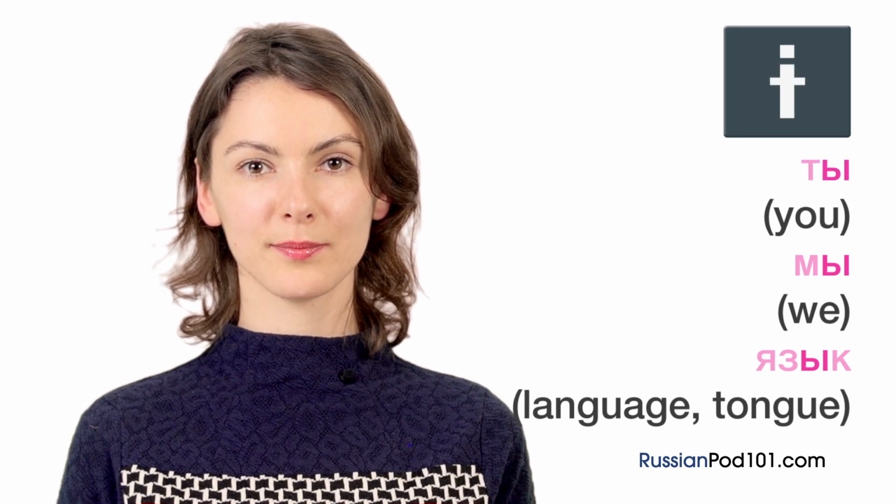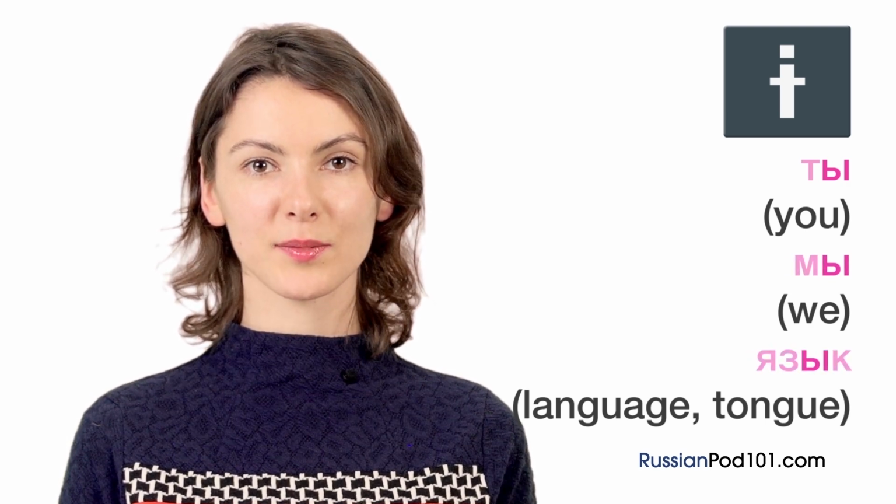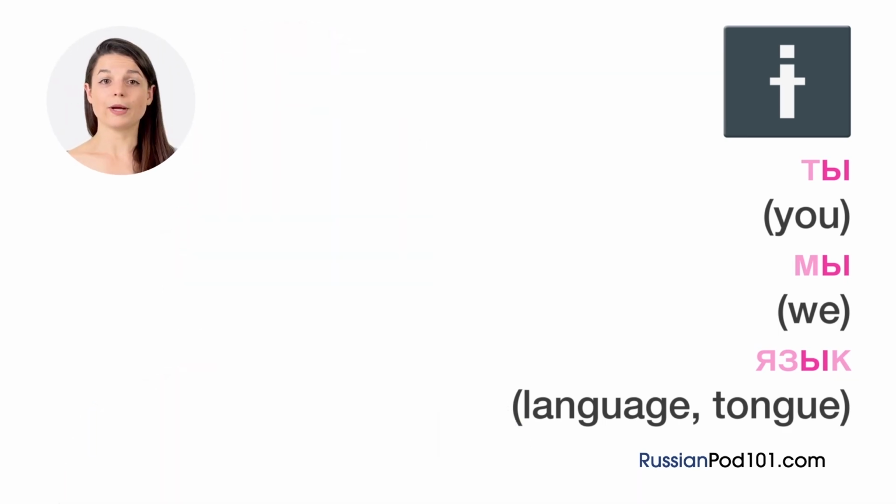Ы. Ты, мы, язык. Raise the middle part of your tongue all the way to the roof of your mouth until there's only a tiny opening for air to travel through. The back of the tongue should be flat against the back roof of the mouth so that the tongue is tense. Try to create a narrow channel from the base of the throat all the way to the roof of the mouth. Your lips should remain neutral.